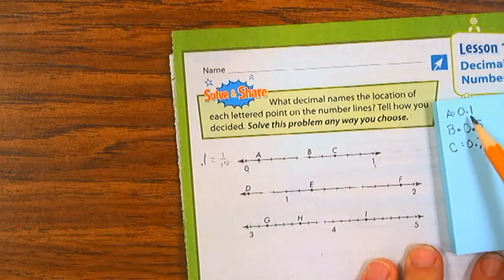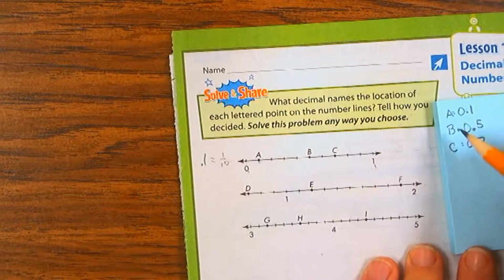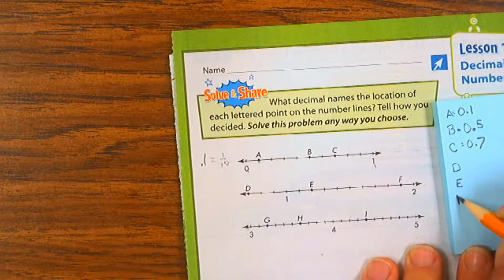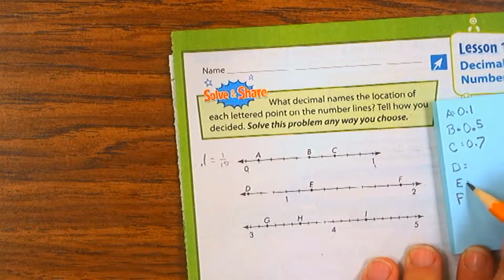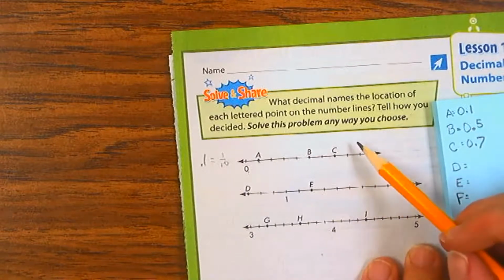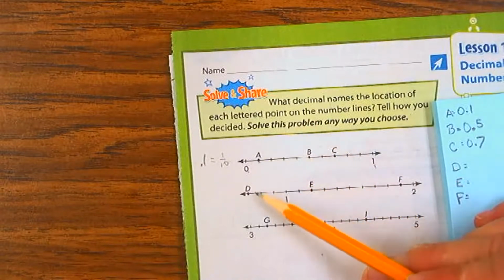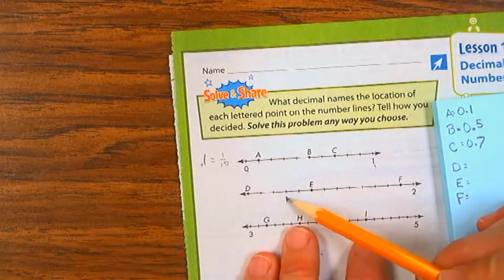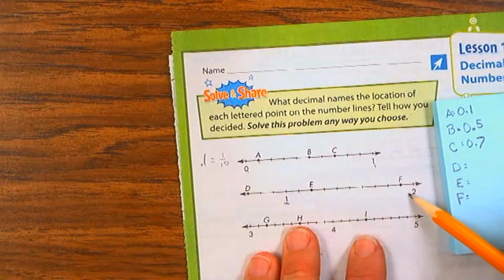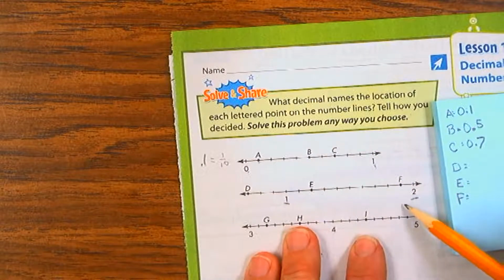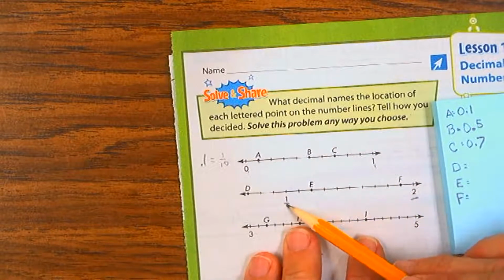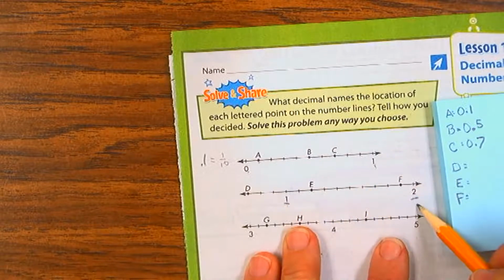Those are all less than 1. All right? So I'm going to go on to D, E, and F. And this number line looks very similar to the one above it, except remember the first thing I check is where do we start and where do we end? Okay, so the first whole number I see on here is 1, and the last one is 2.